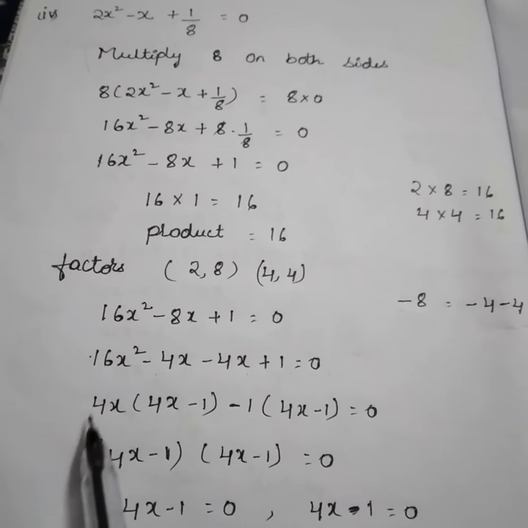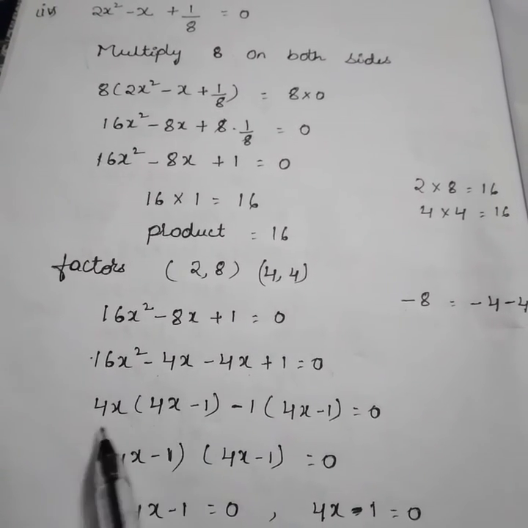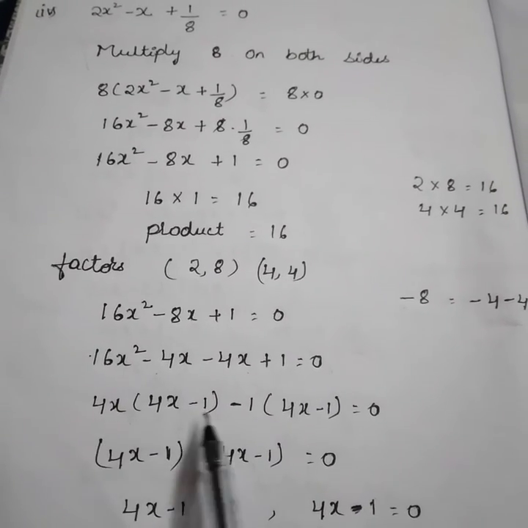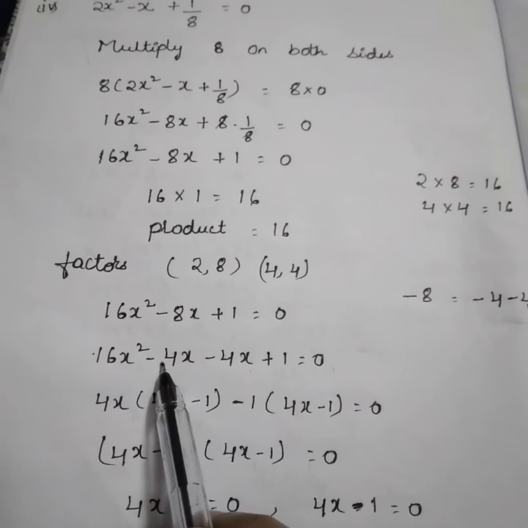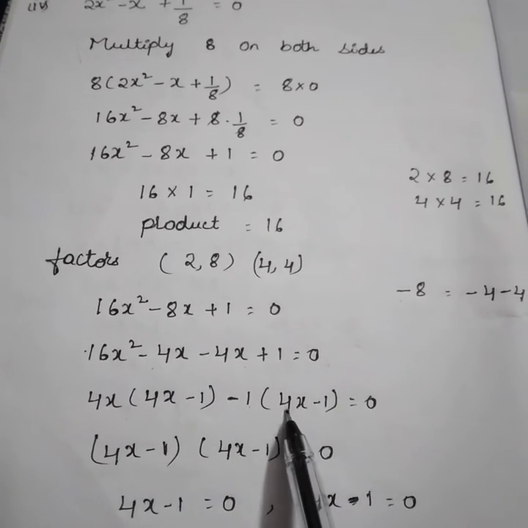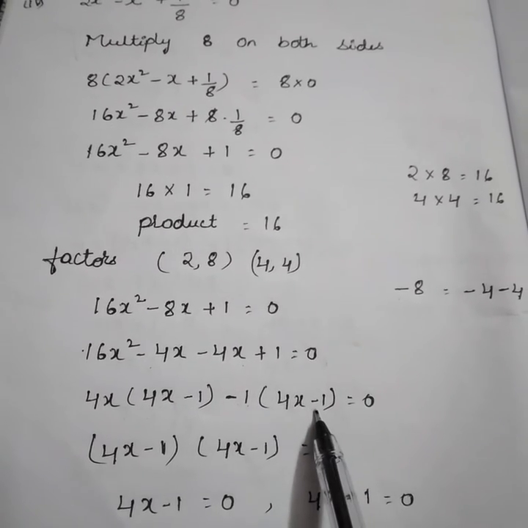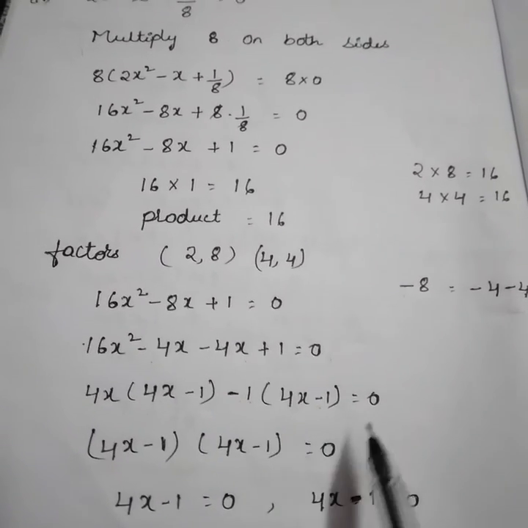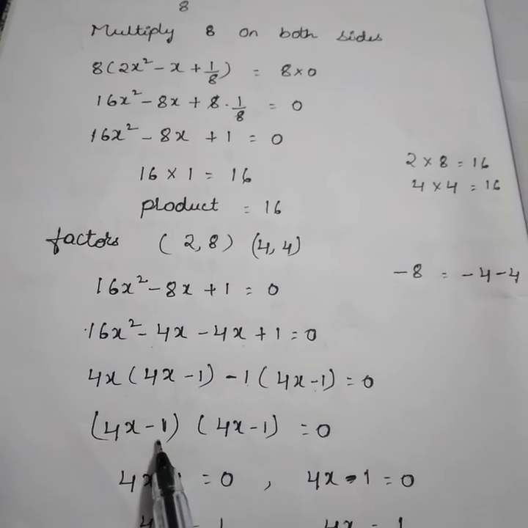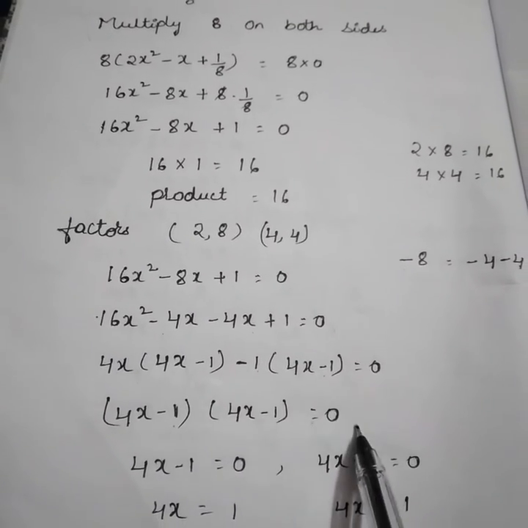Take 4x common. 4x into 4x, 16x square. 4x into minus 1, that is minus 4x. Take minus 1 common. Minus 1 into 4x, that is minus 4x. Minus 1 into minus 1, that is plus 1, is equal to 0. Take 4x minus 1 common. Remaining term is 4x minus 1 is equal to 0.